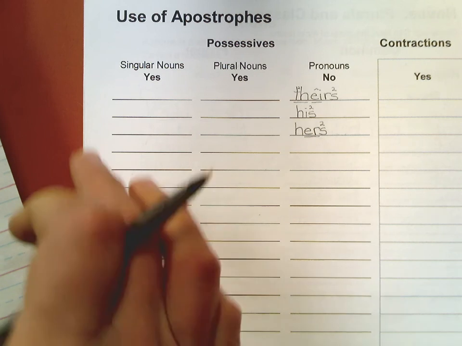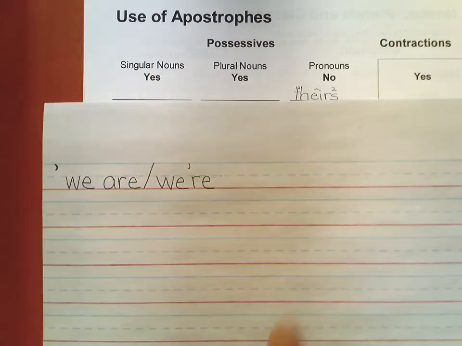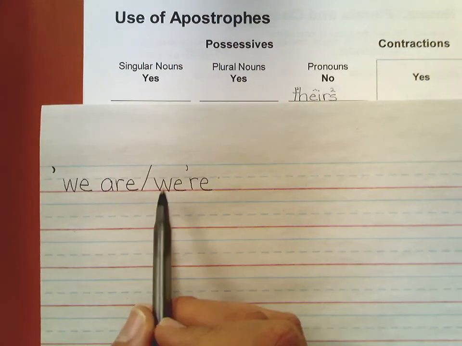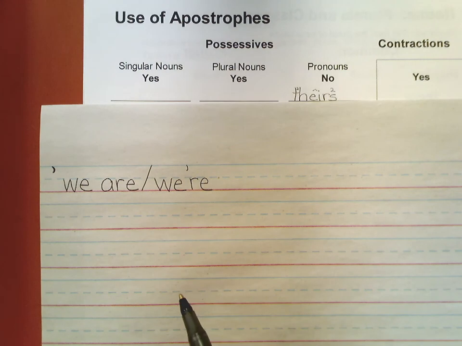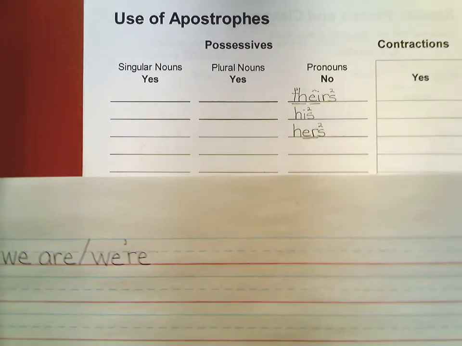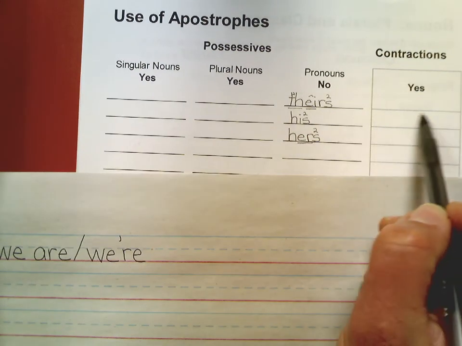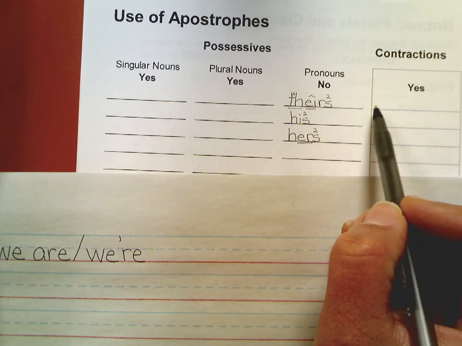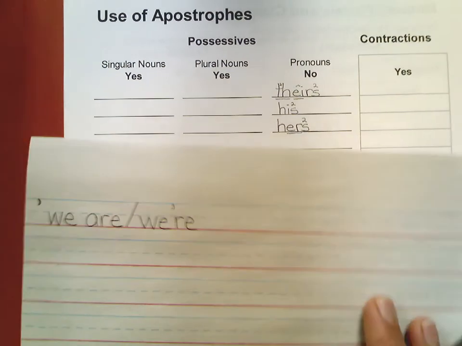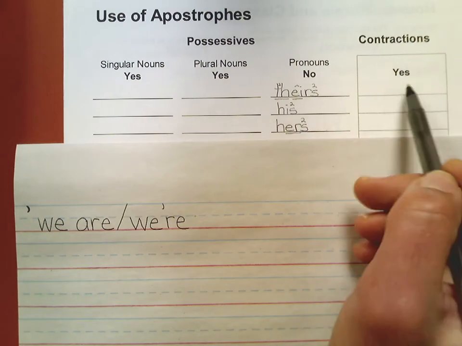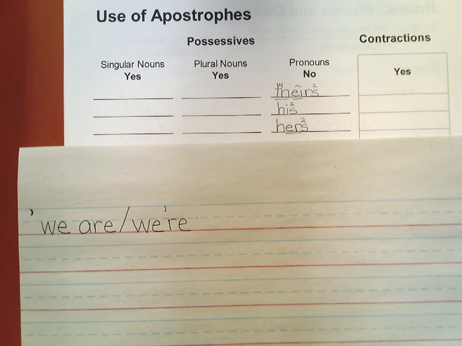All right, pause the video if you haven't finished that contraction. All right, make sure yours looks like this. And now let's go ahead and write it on your first free line where it says contractions. Remember, it says yes because we always need an apostrophe for a contraction. All right, you can pause the video if you're not finished with that.